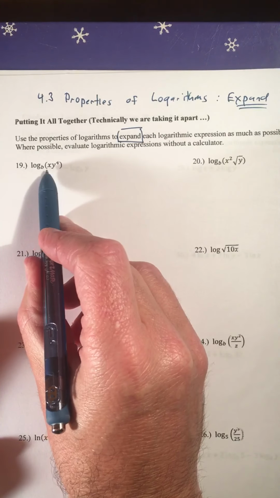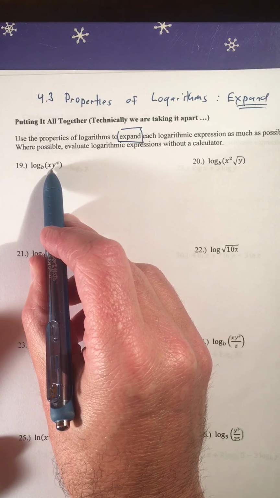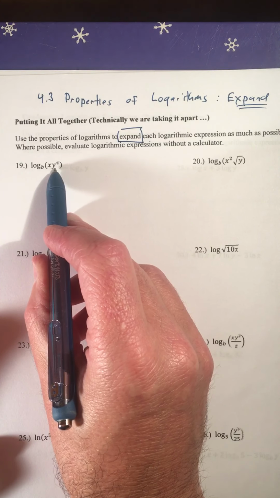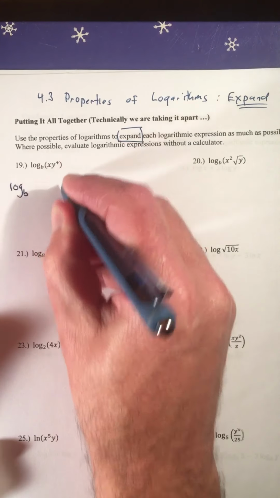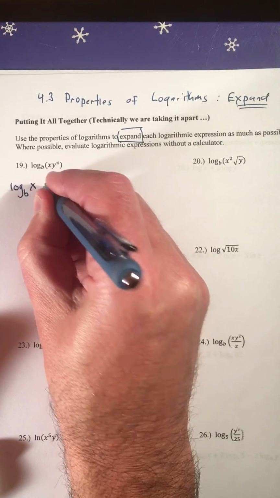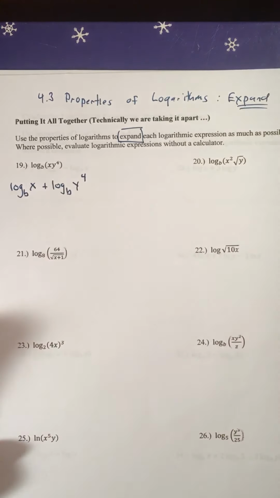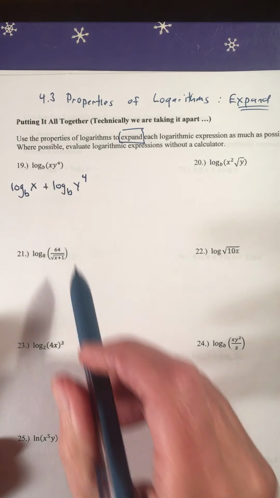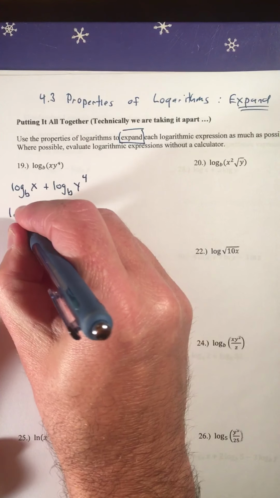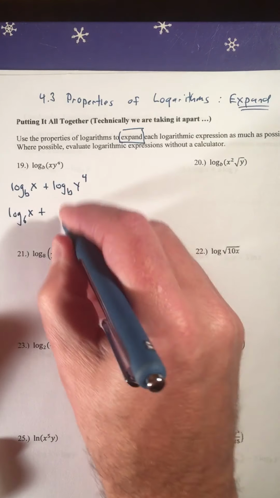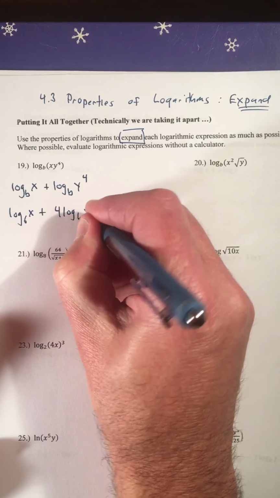So you have log base b of this in parentheses. And we remember in parentheses, you can break down multiplication to addition with logs. So we rewrite this as log base b of x plus log base b of y to the fourth. And then we use more logarithm properties. Log base b of x is simplified, but the 4 can walk out front as 4 log base b of y.